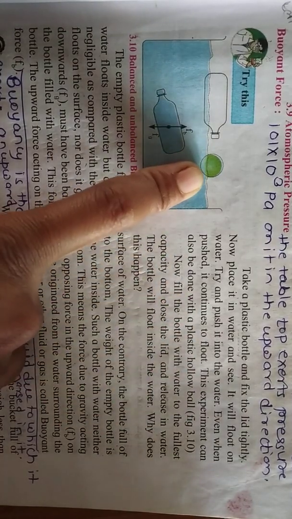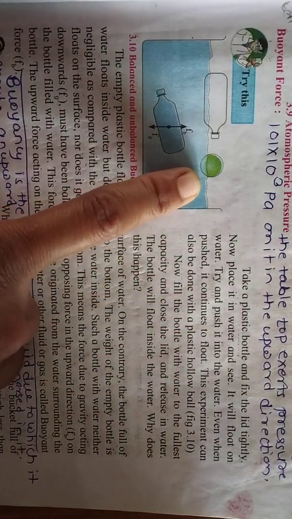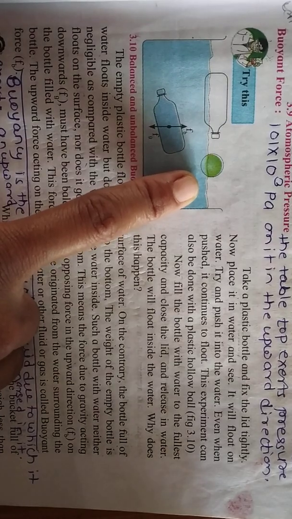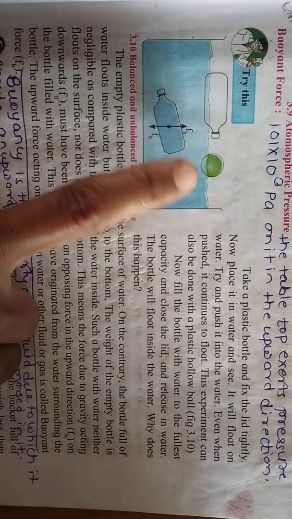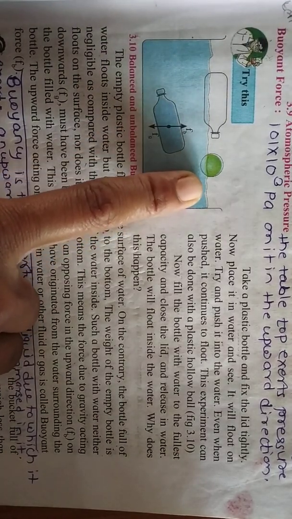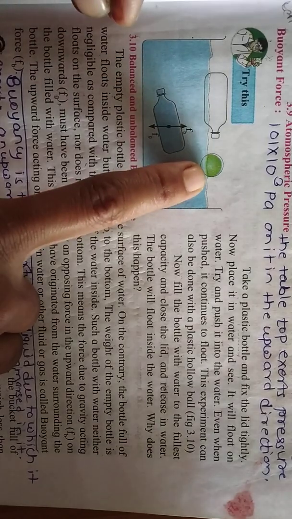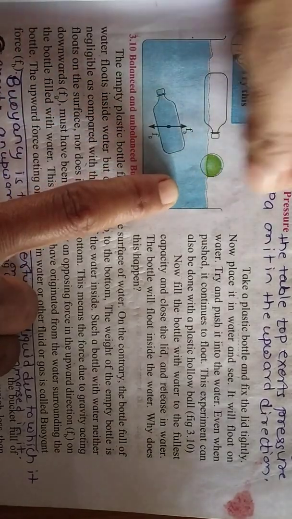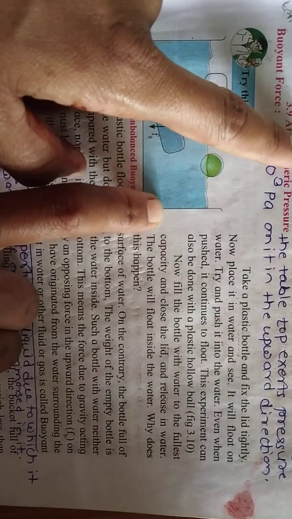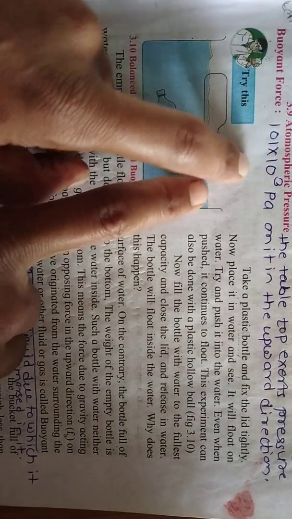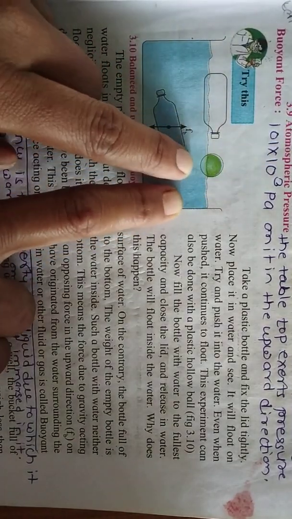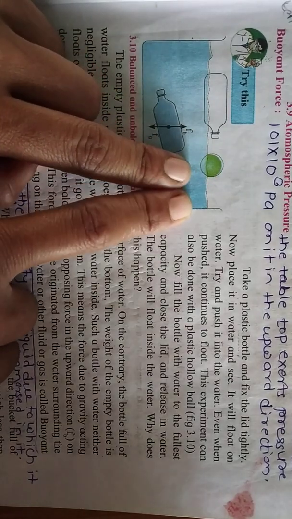This experiment can also be done with a plastic hollow ball. Like this ball you can take, and when you throw that in the water, it starts to float, and when exerting pressure on this ball it will go inside the water, but afterward it will come outside of water and again start to float.